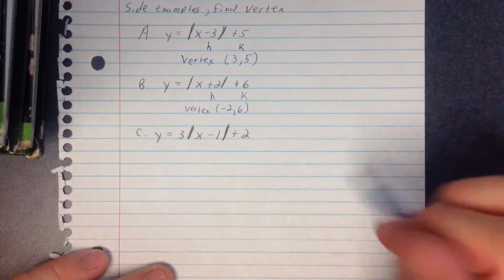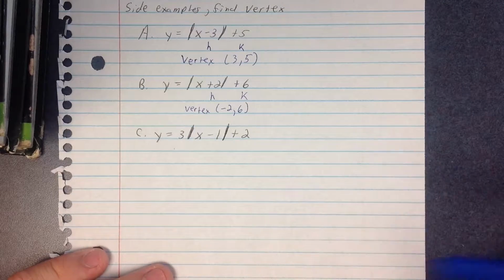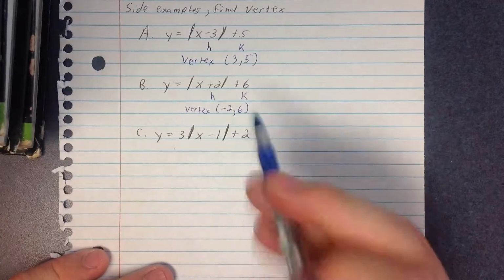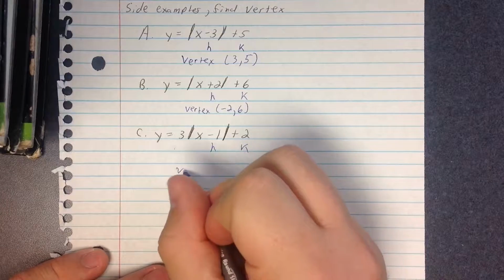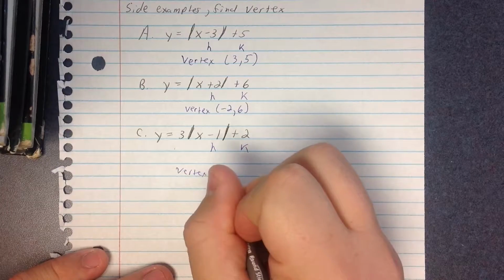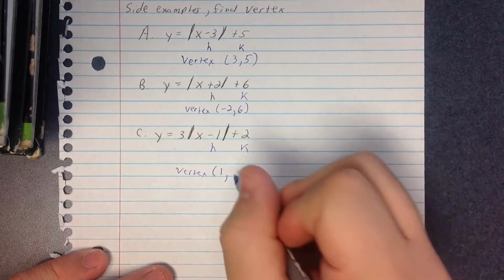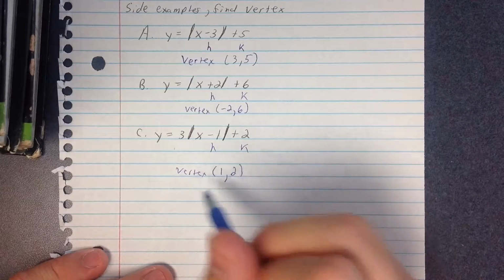And then part C. This a here is just a number that stretches or compresses, but we'll get into that later on. Again, the vertex is just h, k. So again, that's a +1 that was substituted in, and then k is +2. So let's look at some graphs.